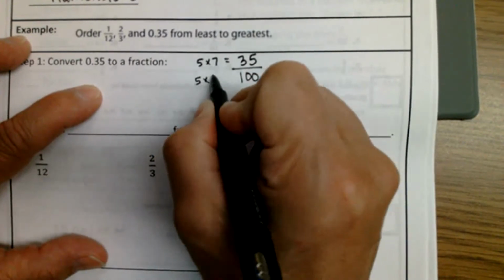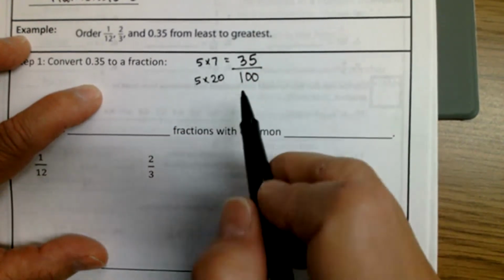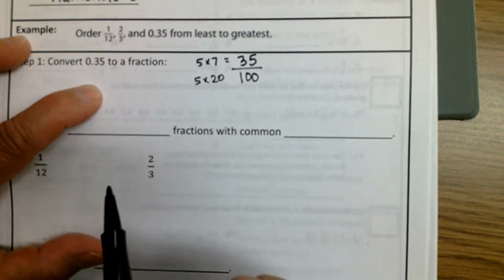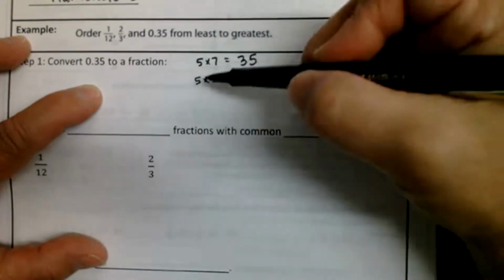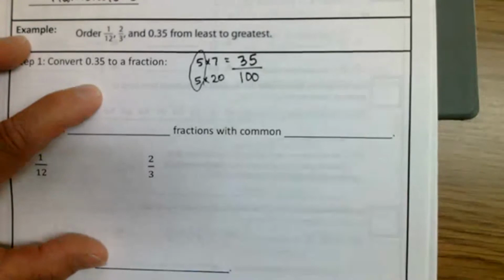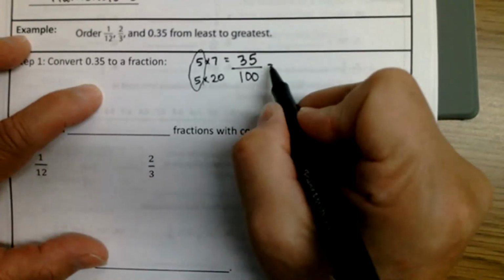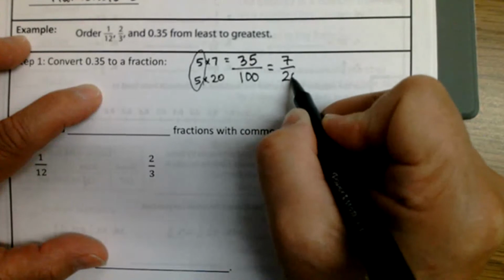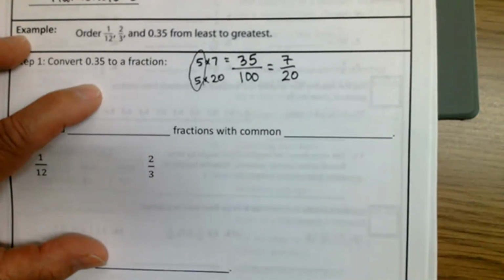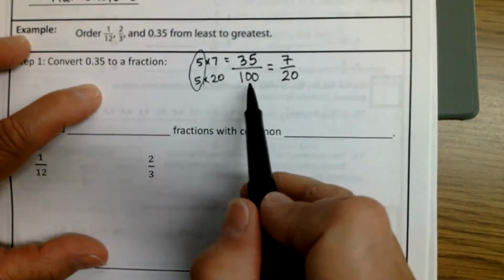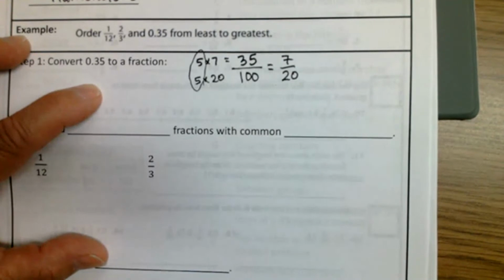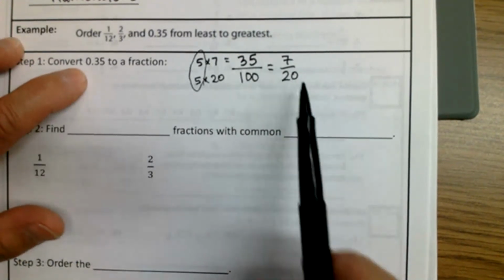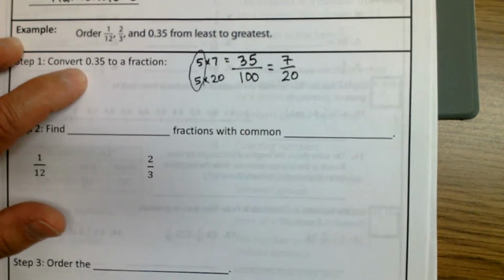5 times 20 is 100. 5 and 20 are factors of 100. So there's the greatest common factor right there, which means this fraction can simplify to 7/20ths. Okay, that is 35 hundredths in lowest terms. That's what we call that. It's still 0.35. It's all equivalent, okay?